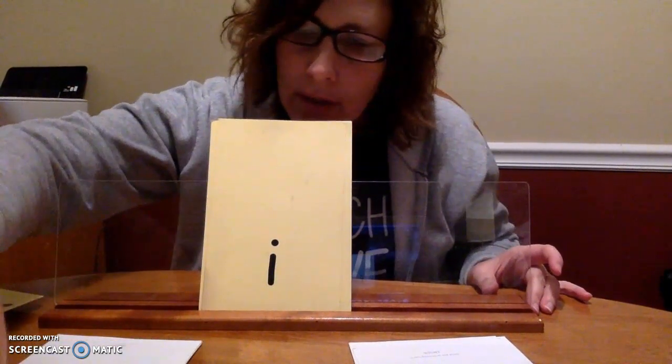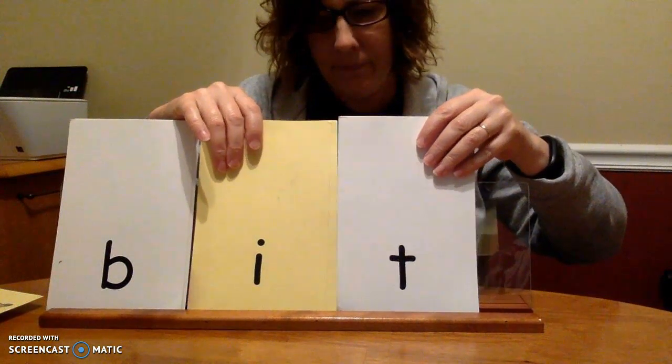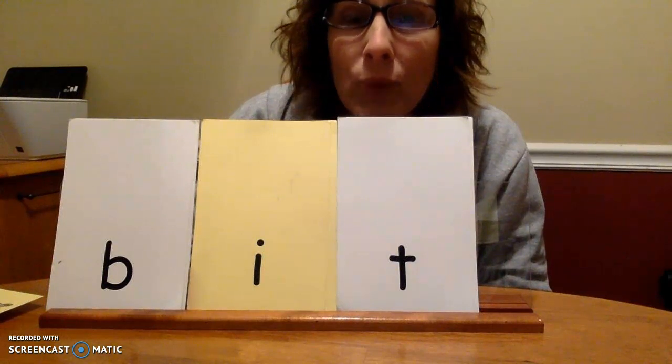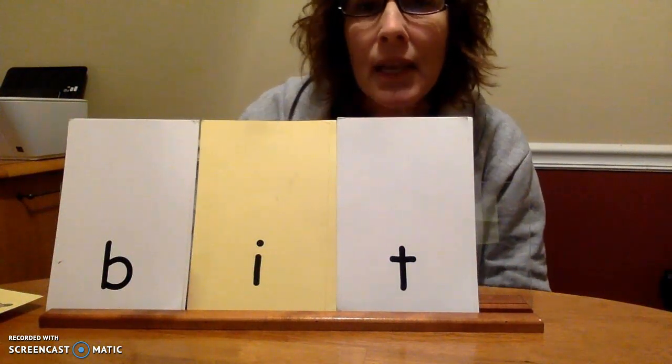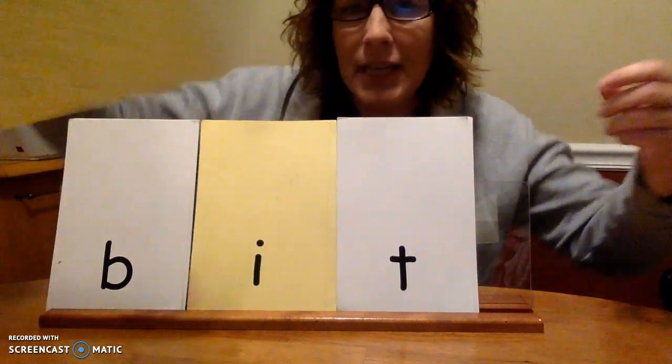Okay, so we are going to use our blending board to make some words, and we're going to change words into magic E words. So let me tell you a little bit about what that means. When you have a one-syllable word that has a consonant, a vowel, and a consonant with an E on the end, that's called a magic E word, and I'm going to show you that in just a minute. So what happens is, this is magic E.